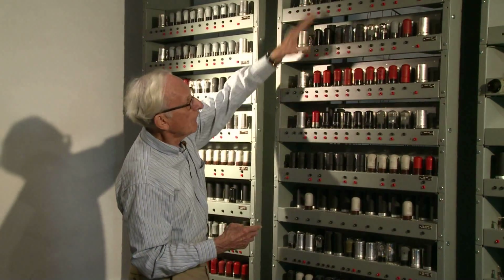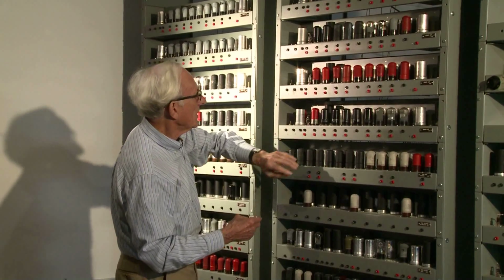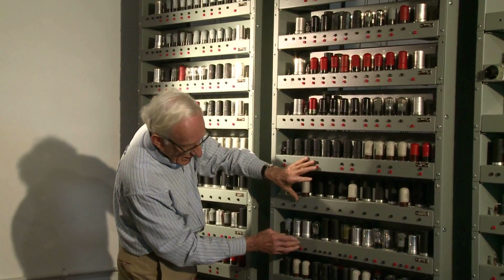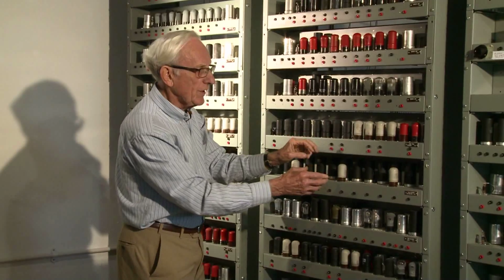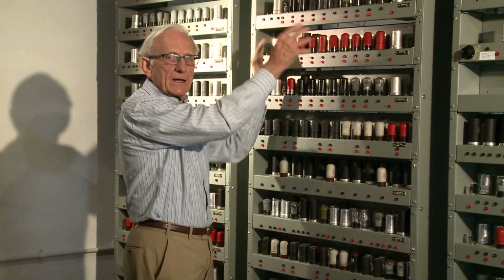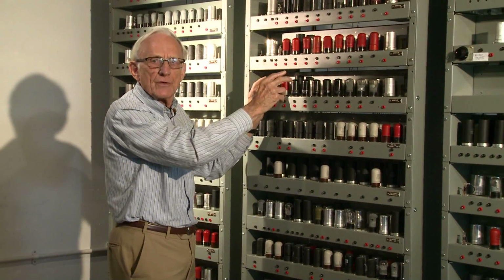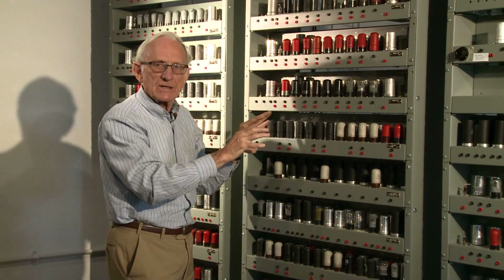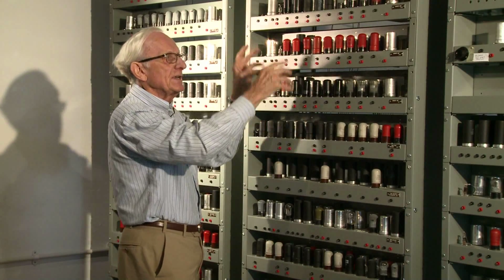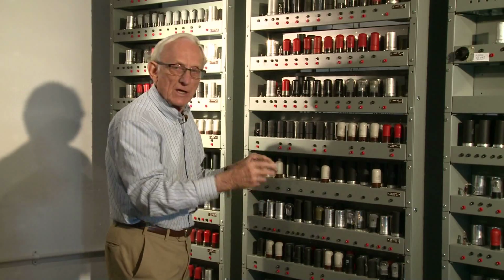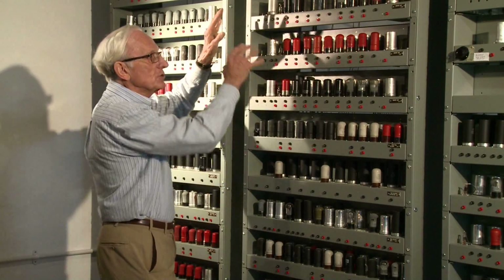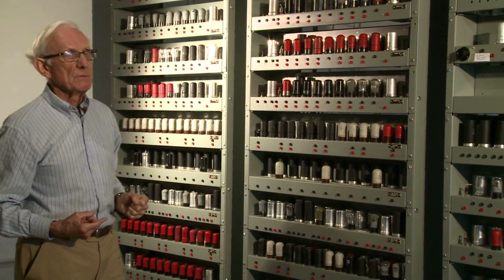In between the 4 chassis 1s are these chassis here, which are to do with choosing which tank we currently want to work with, selecting it and having gating to move the data from a particular tank in or out of the machine. So essentially that's the main store of the machine, half of it.